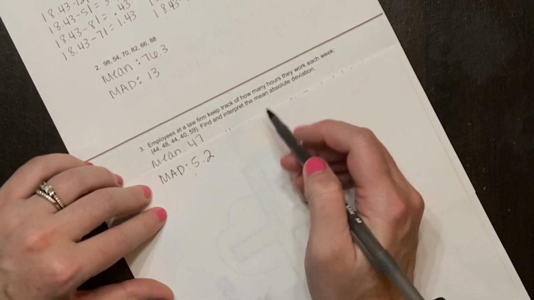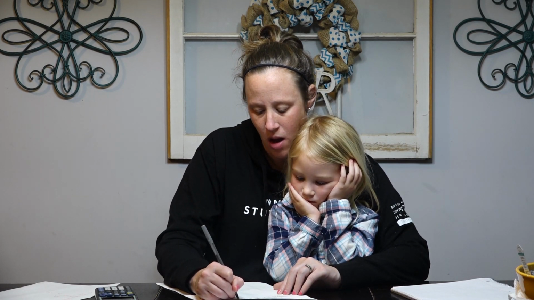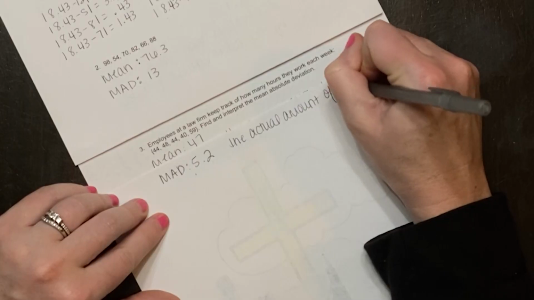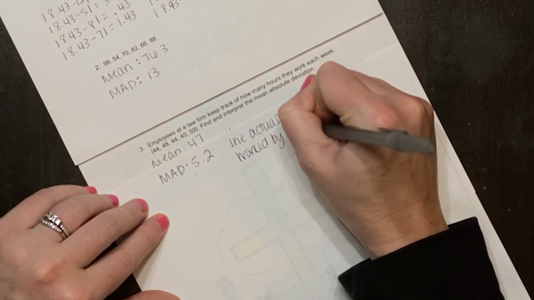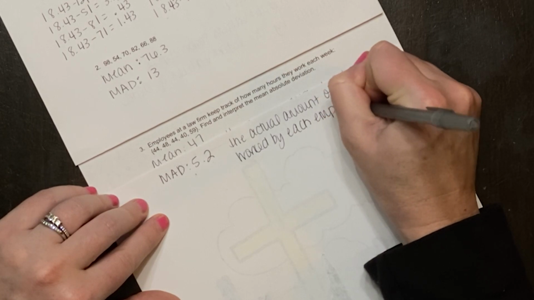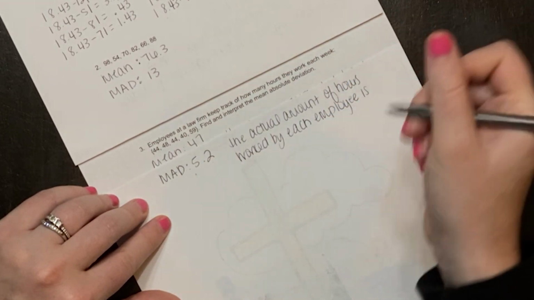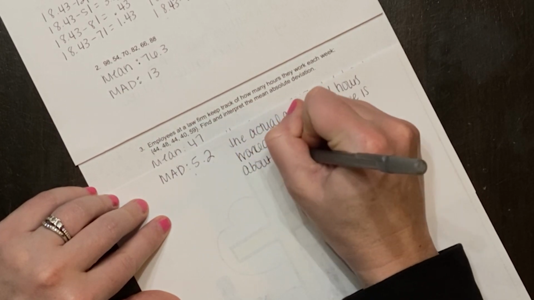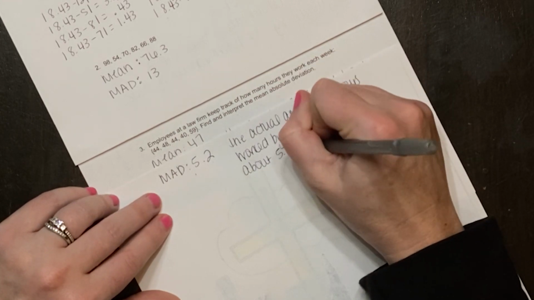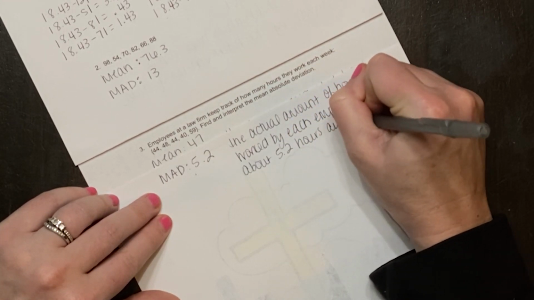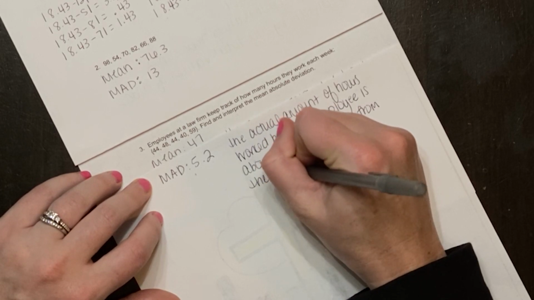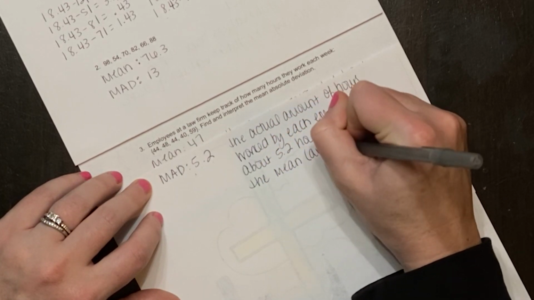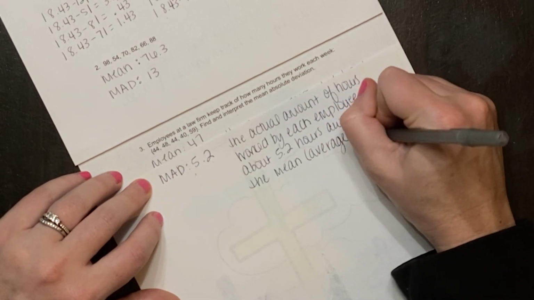It means that the actual amount of hours worked by each employee is about 5.2 hours away from the mean, or the average hours worked.